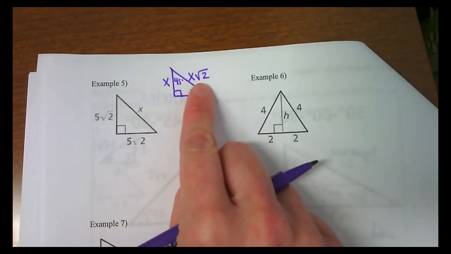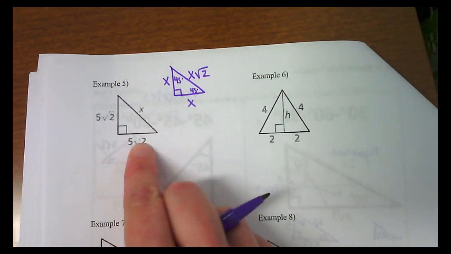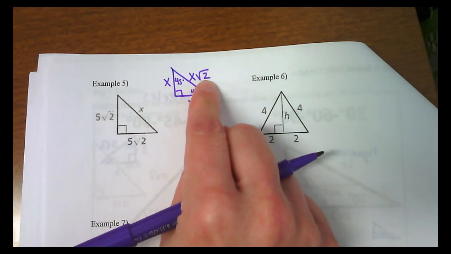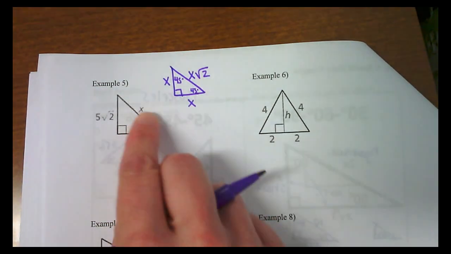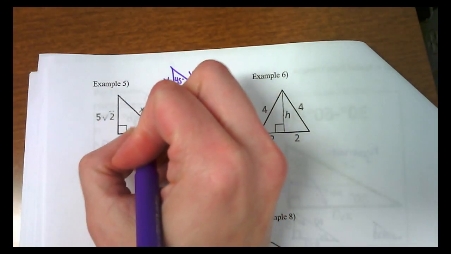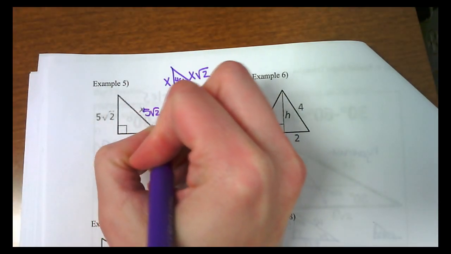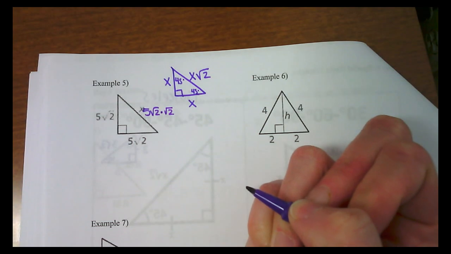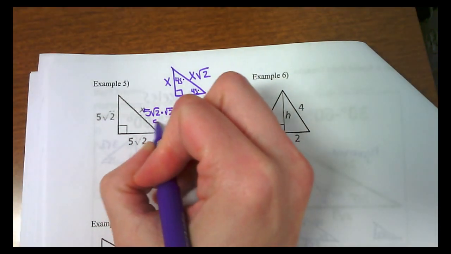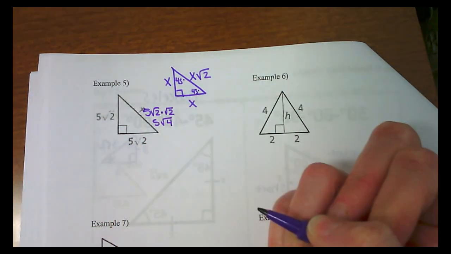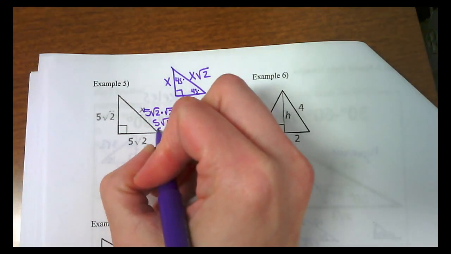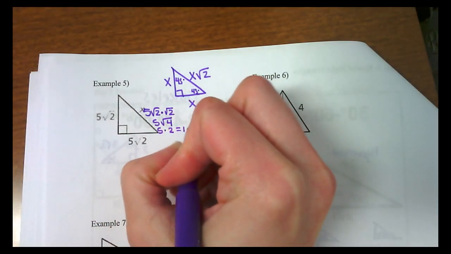The rule is whatever is there for the leg, you take it and you multiply by the square root of 2. So this missing side would be 5 radical 2 times the square root of 2. That would give me 5 times the square root of 4, which is 5 times 2, which is 10.